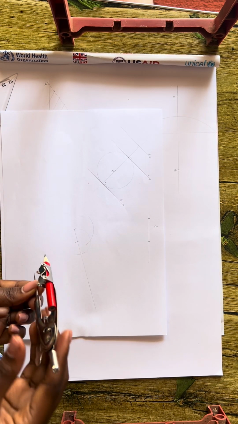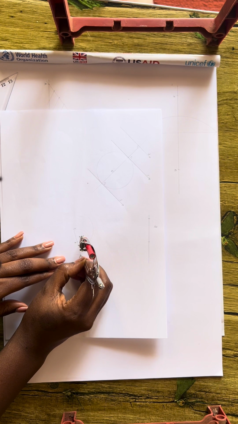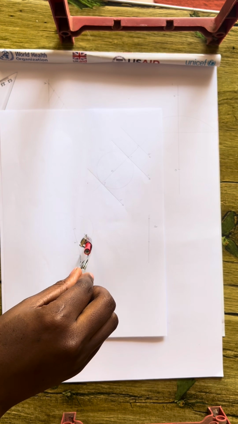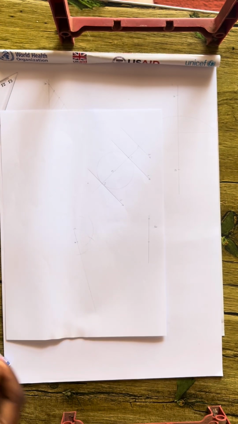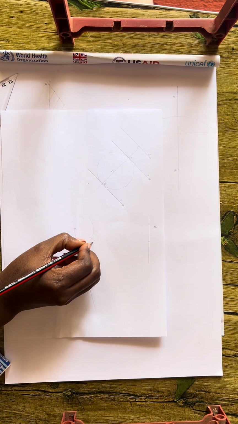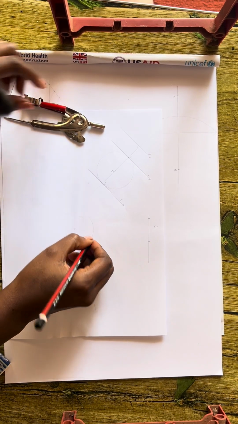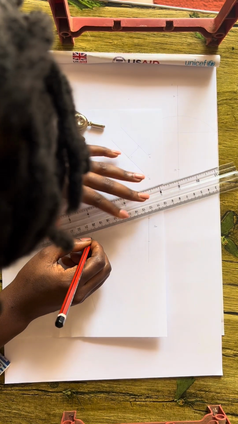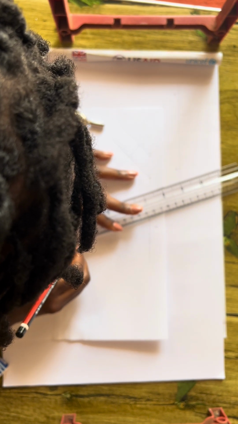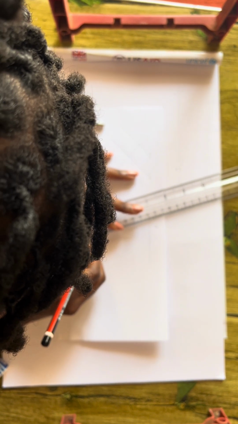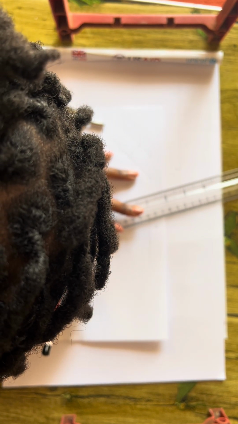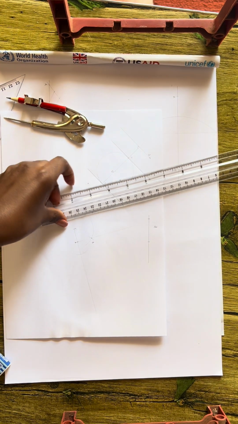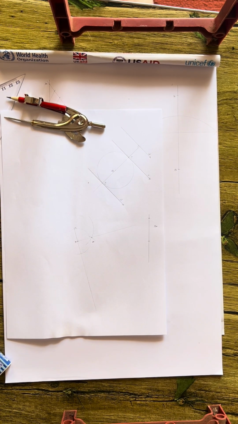Then we come to the other corner that the first arc made, the second point, with the same radius that we've just used, and draw an arc, and it will make a point B. Now this point B, where these two arcs intersect, will be perpendicular to the line R. So we join the point A and point B to make a perpendicular line, 90 degrees.